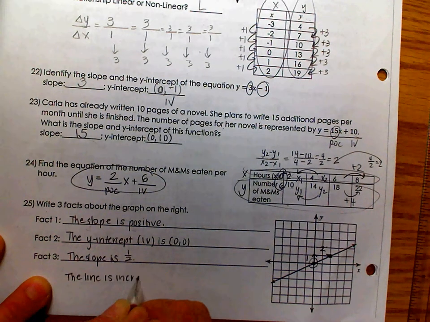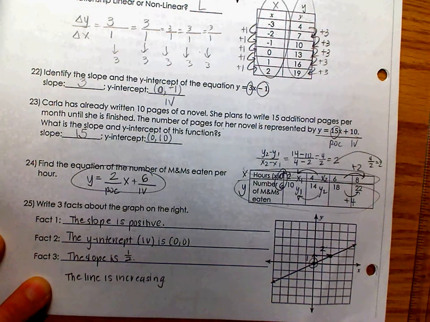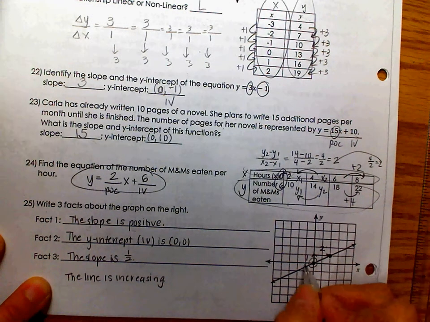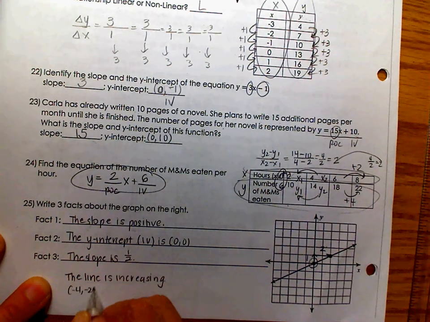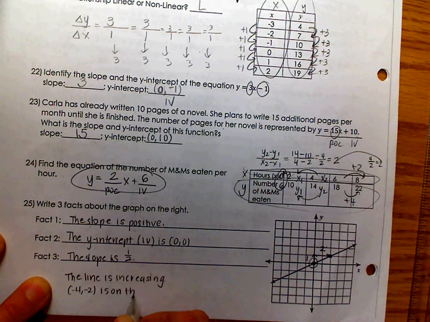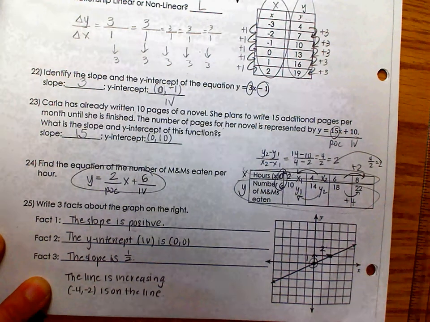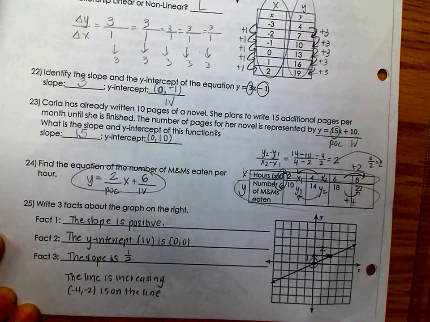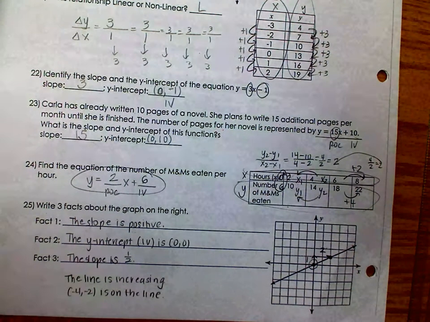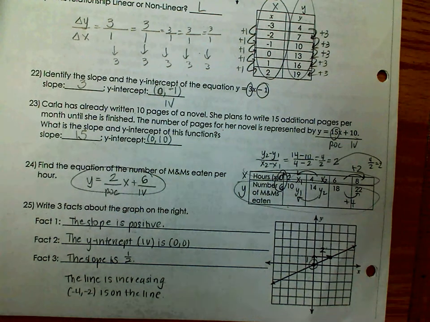Okay, what else can we say? You can say like (-4, -2) is on the line. There's a lot of observations we can make about this. Okay, so those are a few. You only have to list 5 or 3, but hopefully I would be interested to hear what else you guys come up with.